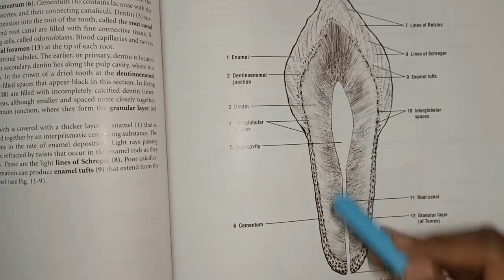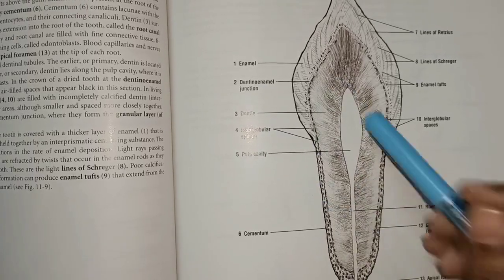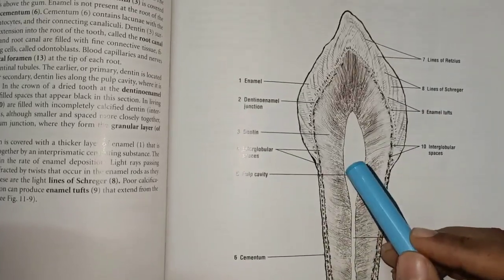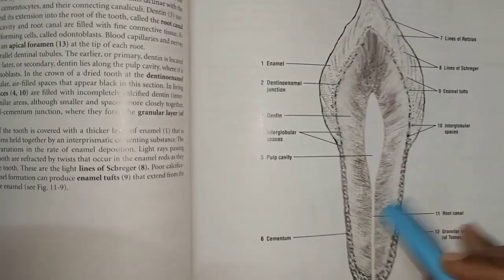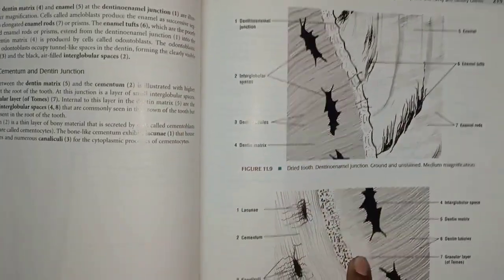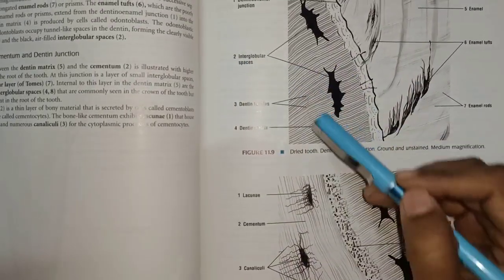In between is your pulp chamber, where your pulp tissue is present. In a dried or ground section you won't see the pulp tissue; the cavity won't be evident. This is a picture of interglobular dentin, with a star-shaped appearance. These are interglobular dentin, which is present in the dentin.